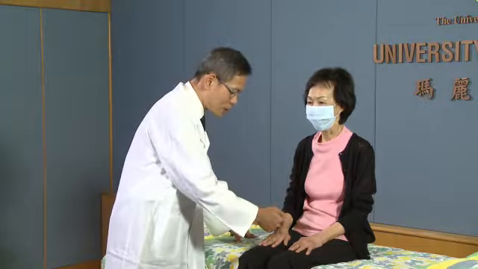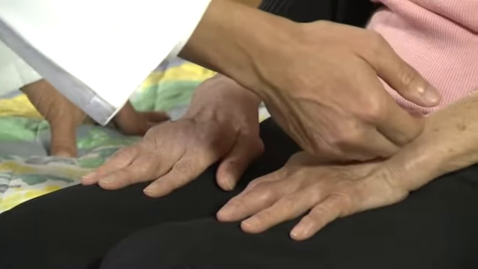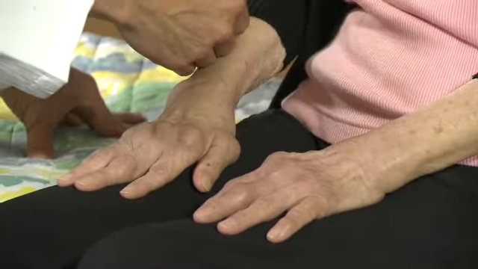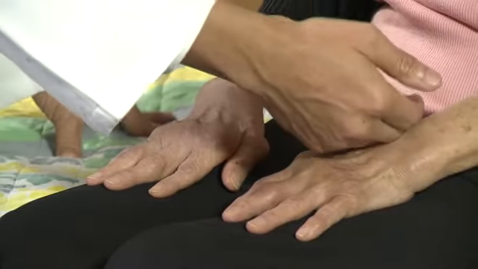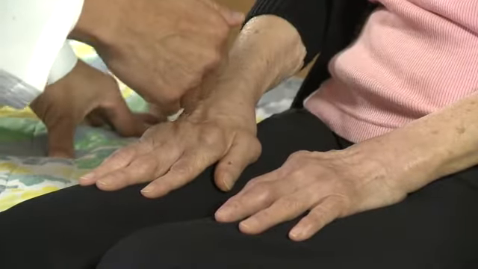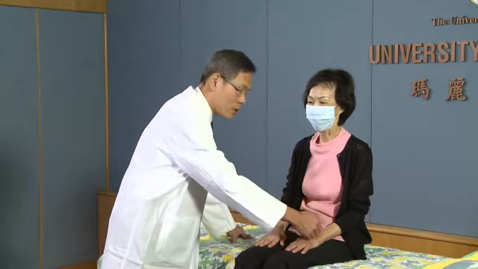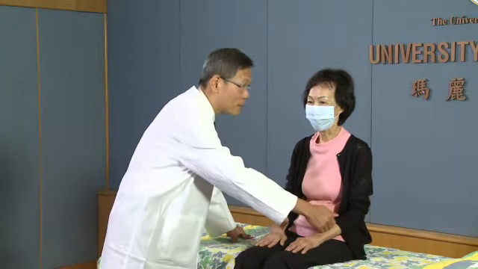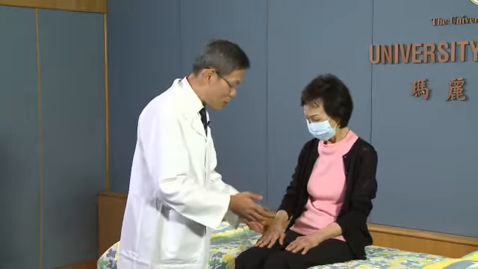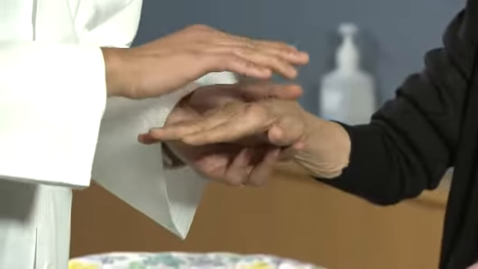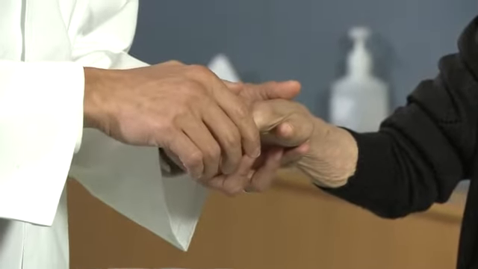To start with, lighter palpation to test the temperature of the joint. So comparing the 2 sides as well as comparing the temperature with the adjacent structure. Noting the patient's face all the time, whether I am causing her any discomfort. And then I would like to examine each of the joints for swelling and tenderness.